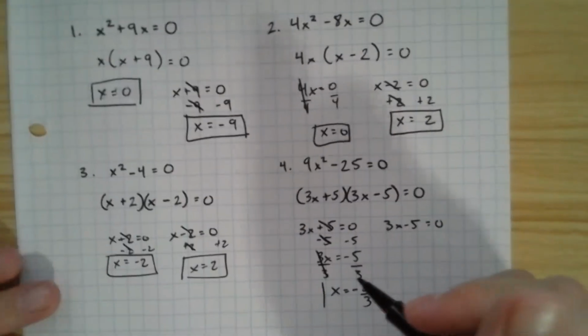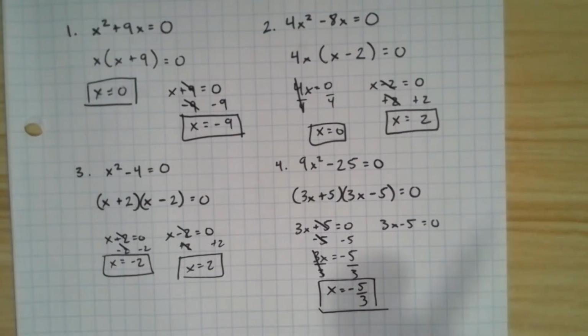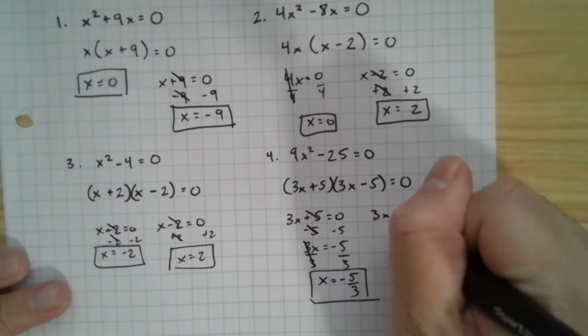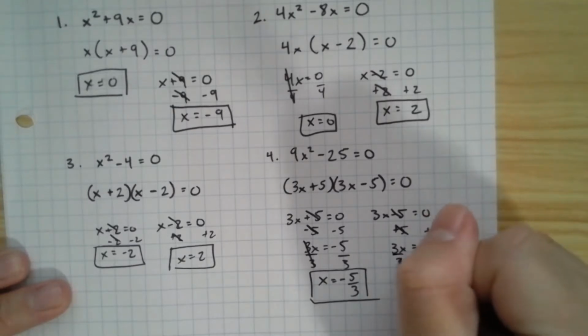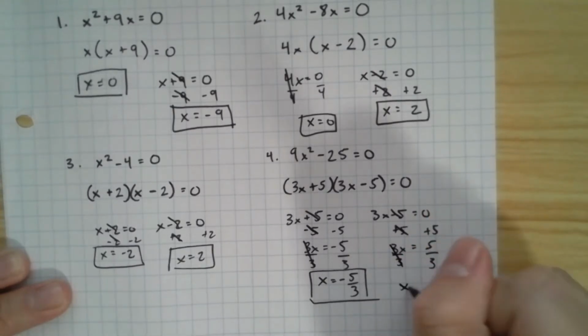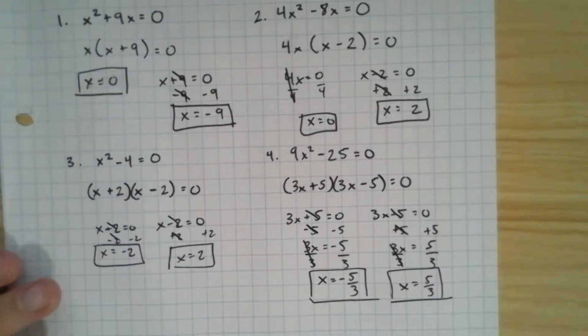So sometimes your answers will be fractions, and that's okay. On the right side here, very similar, but instead I'll be adding 5 to both sides, then dividing by 3, and so x is 5/3.